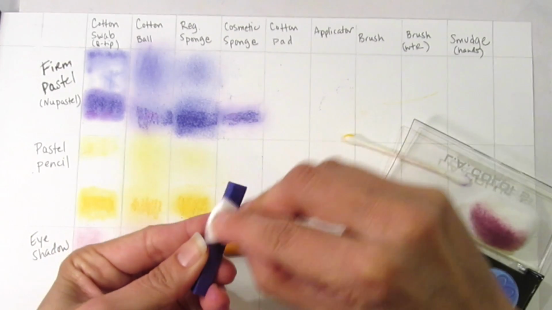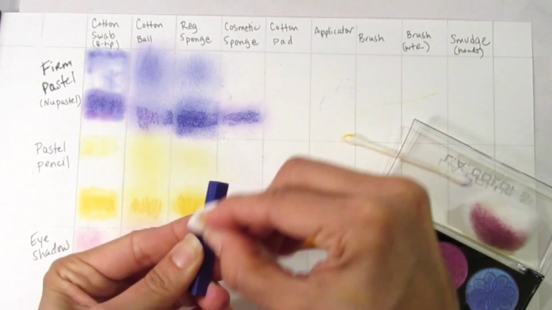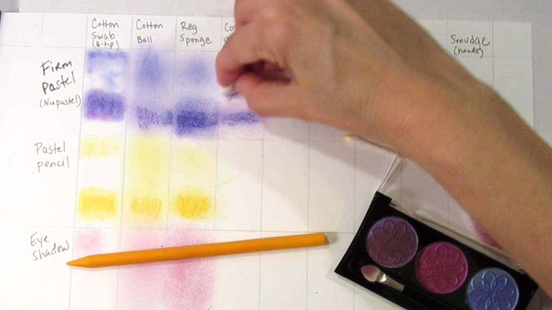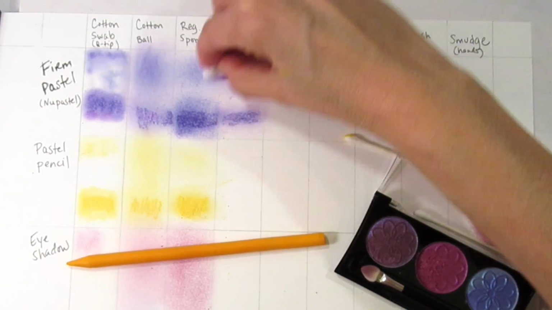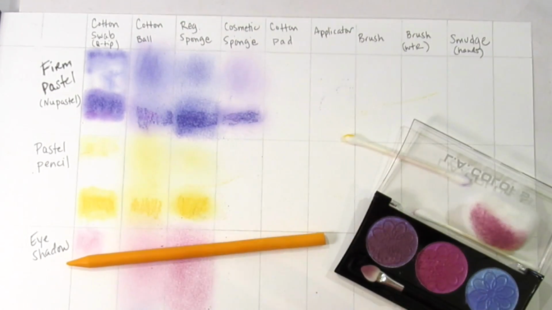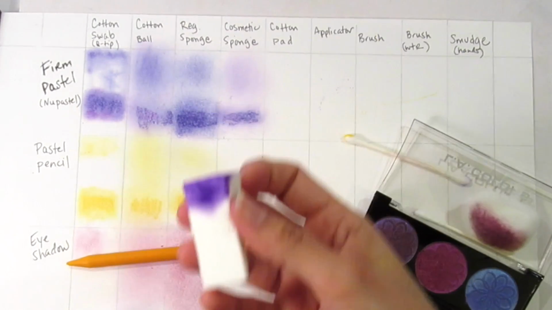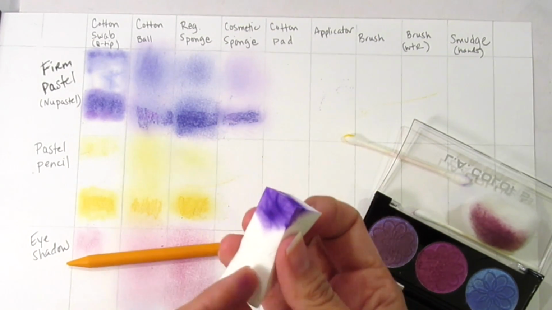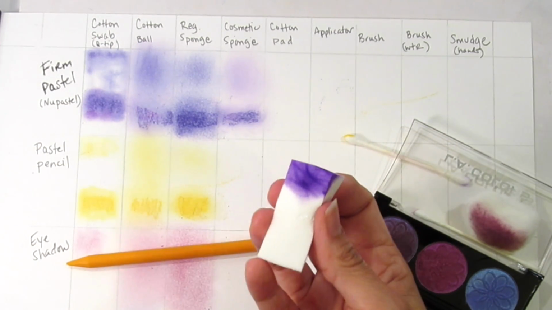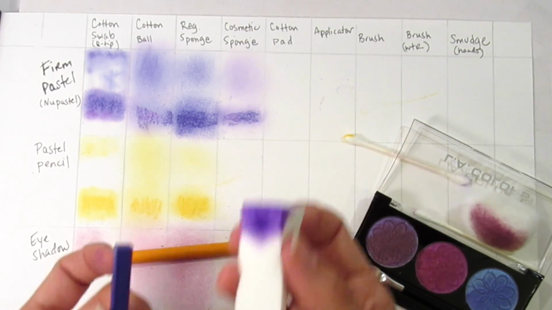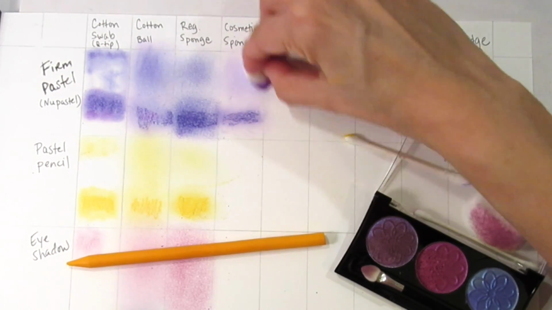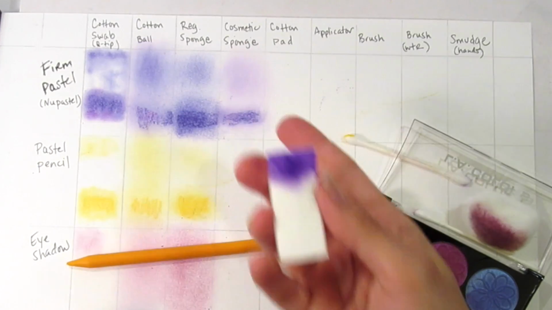And then also if I load it up onto the cosmetic sponge. The cosmetic sponge I have found is actually the softest. It has very, very tiny holes, smaller than even the cotton is going to be moving it. So the way that it holds any of the pigments on here is very soft. So it's a very soft way of applying the actual pigments to the paper.